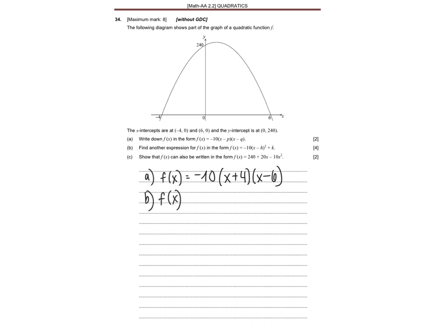I'm going to do part C first. So we've got negative 10, and this distributes out to x squared minus 2x minus 24, which is negative 10x squared plus 20x, and then plus 240.